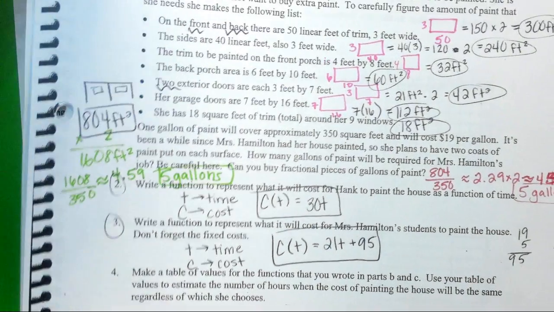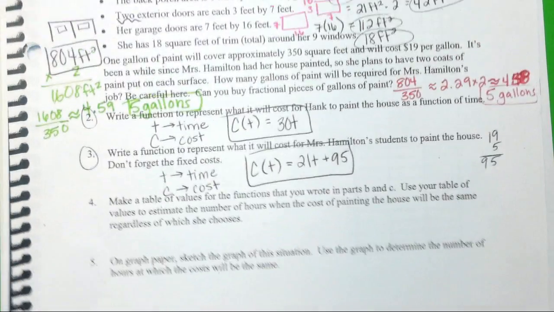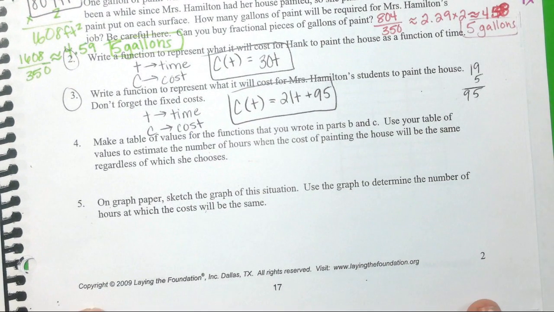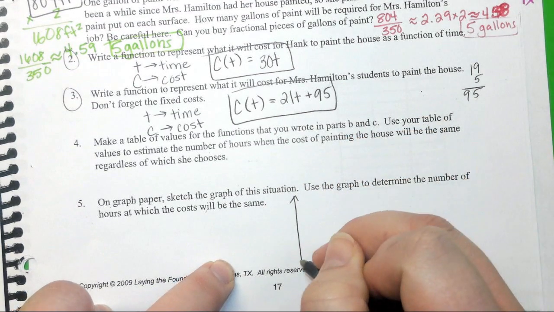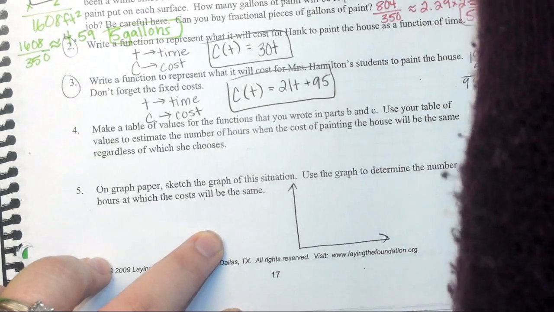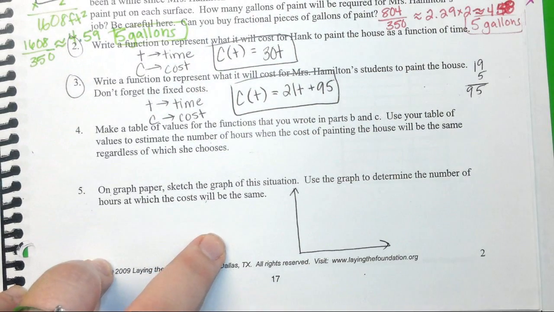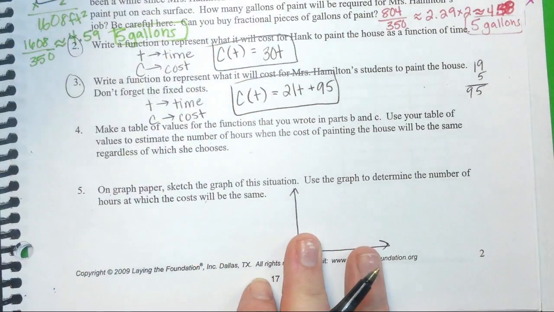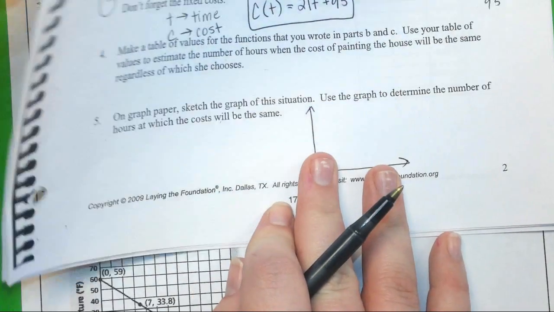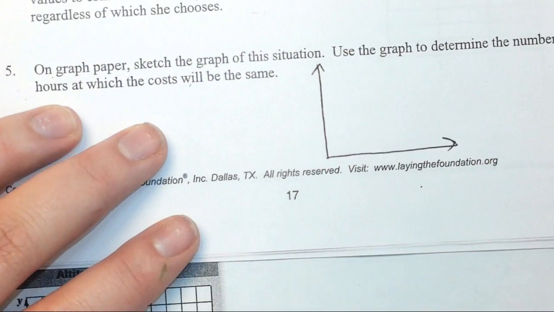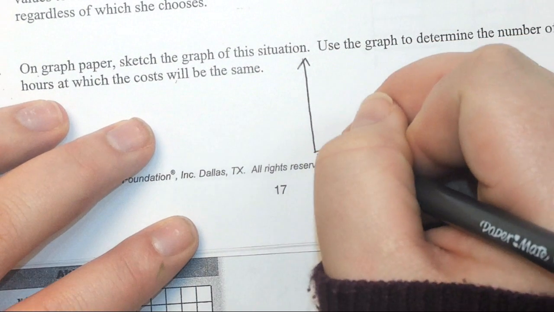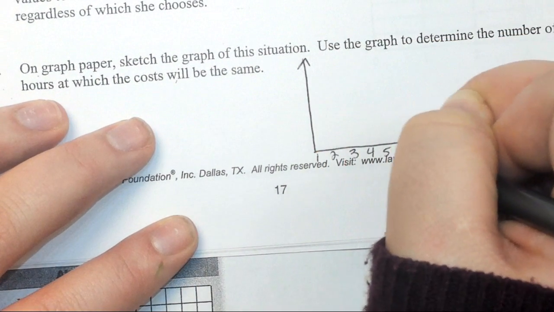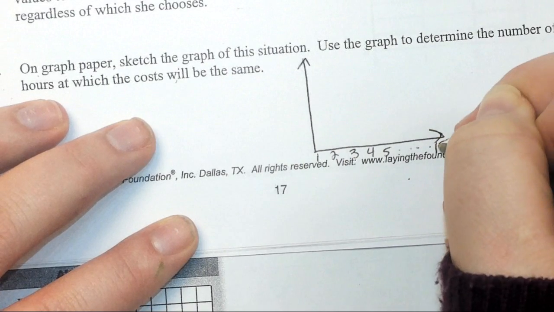Number 5 says, on graph paper, sketch the graph of the situation. Use the graph to determine the number of hours at which the cost will be the same. You can totally handle this on your own as well. I'm going to make a couple suggestions for your graph. I would count on the x-axis, I would count by 1. So 1, 2, 3, 4, 5, maybe all the way up until 15 hours.